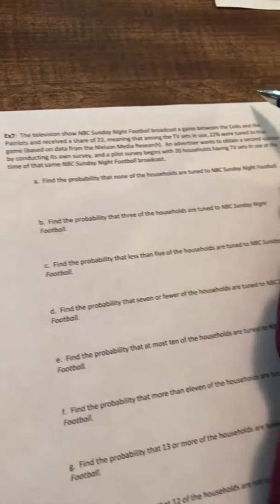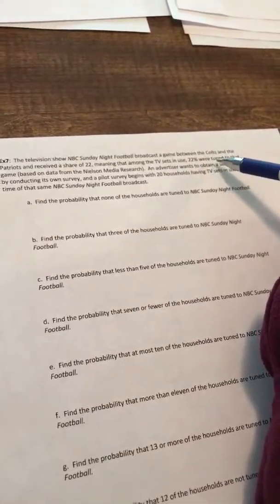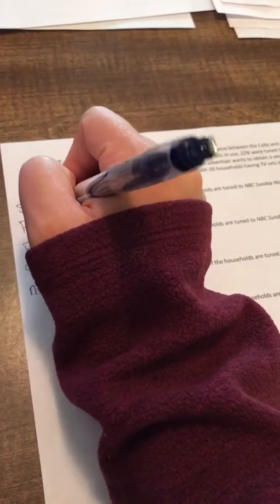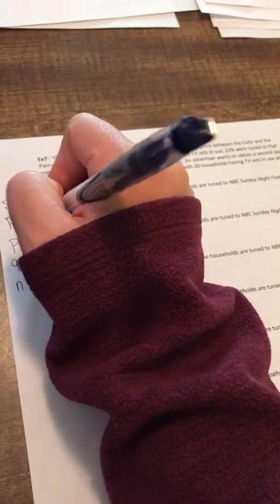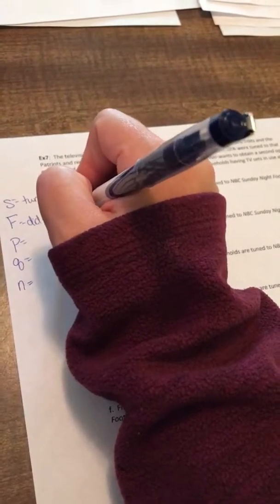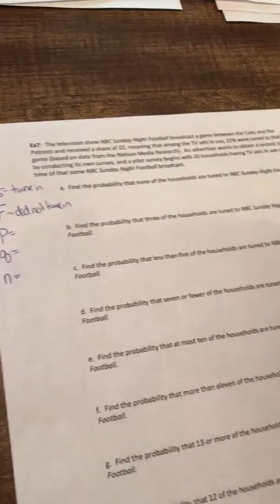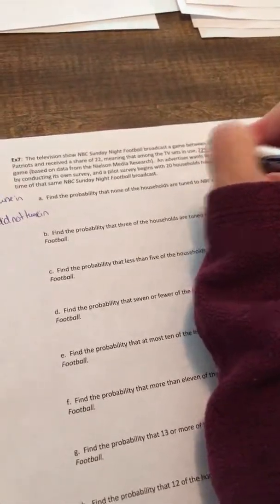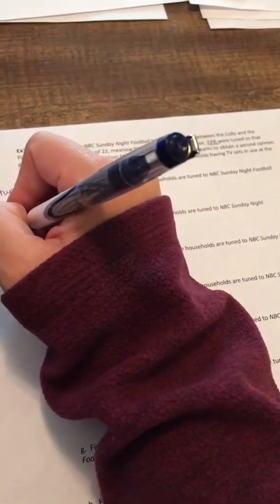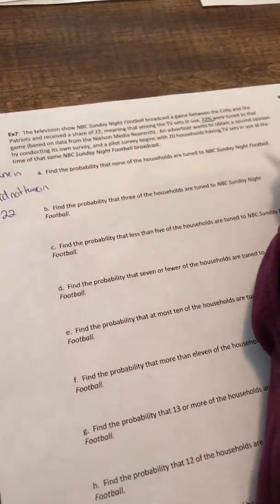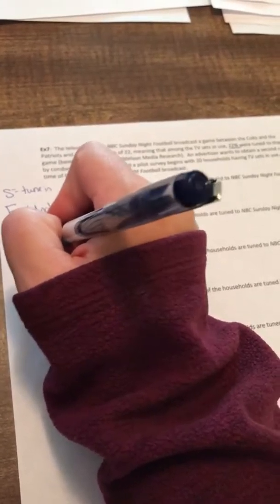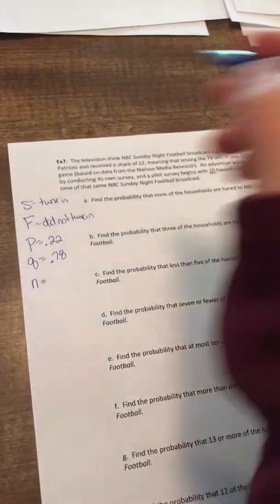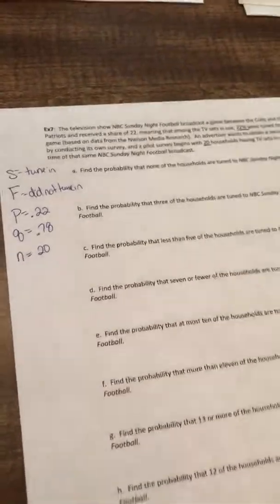So success in this case is we're talking about whether or not they were tuned into the game. So success would be that they were tuned in, and failure would be that they did not tune in. Like I said, it doesn't really mean success and failure, you just have to assign it something. So it tells you 22% were tuned in, so that goes with our P, so 0.22. Which means our Q, we need to add up to 1 or 100%, so this will be 0.78. And they're going to do 20 households to start with, so N is 20.